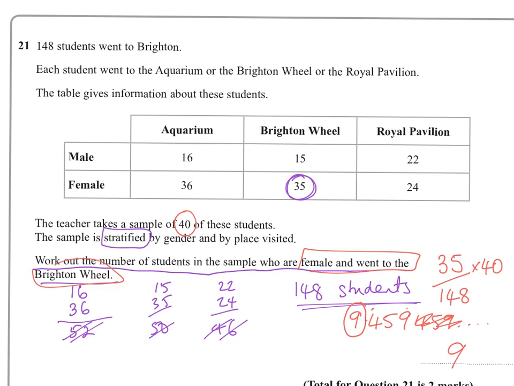So just for those that were wondering, say you wanted to know how many males there would be, you would just do 16 divided by 148 and then times that by 40, round it to the nearest whole number, and you would get 4 and so on. Okay, now they won't maybe every single time add up to 40, you might just be one out here and there if you add them all up together, but don't worry too much because the examiner knows that you understand what's going on, and a sample hasn't got to be perfectly accurate because there's always going to be rounding involved. Okay, but in this case 9 students would be absolutely fine.